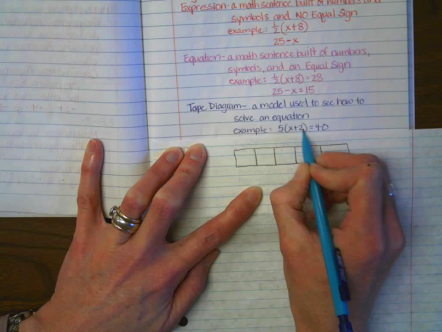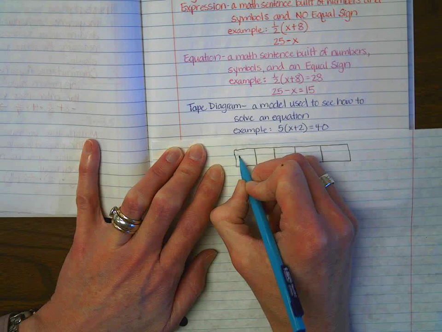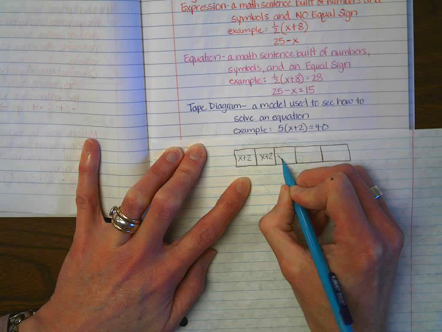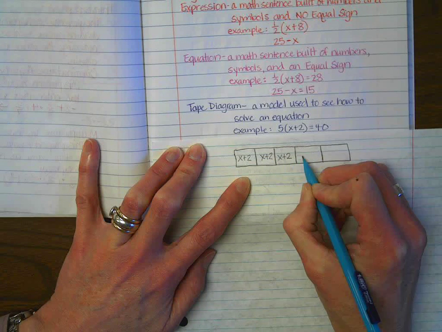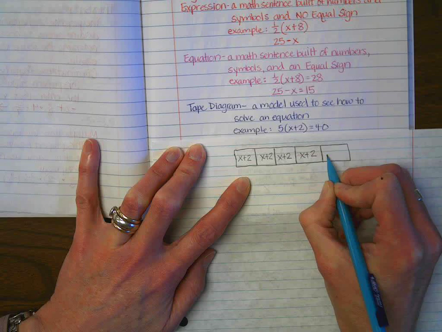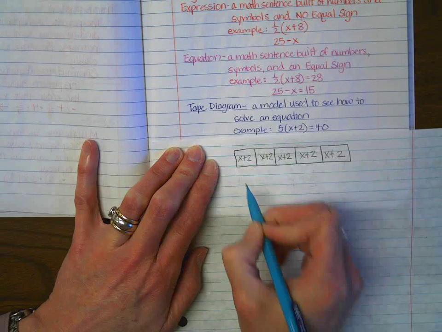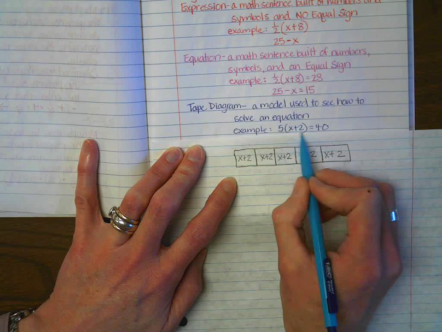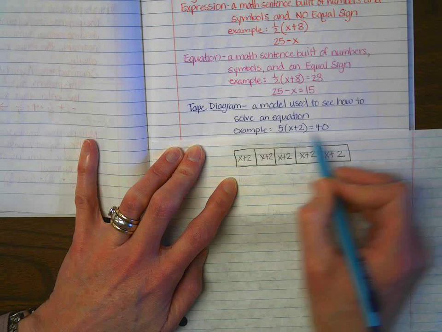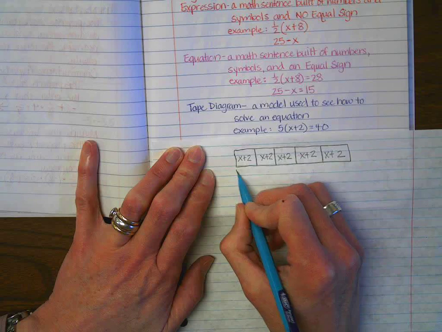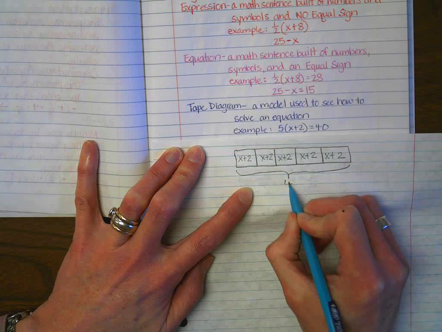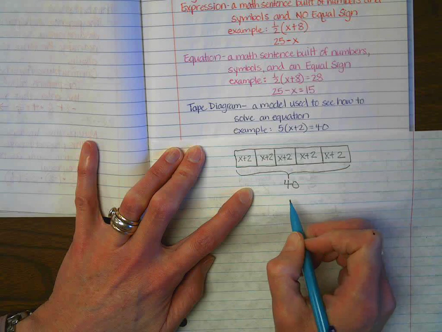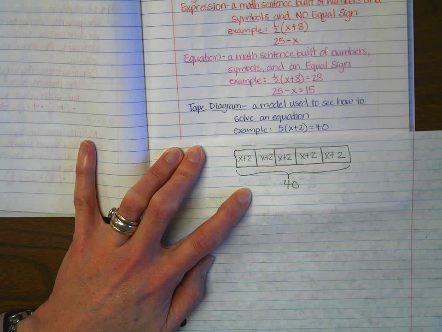Inside each section sits what's inside the parentheses. So I need an x plus 2 right here, right here, right here, right here, and right here. So each one of the pieces of tape has to have what's inside the parentheses. Then, where it says equals 40, that's telling you, as the math person, that all of these added together will give you an answer of 40. Okay? So that's how the tape helps you see it.